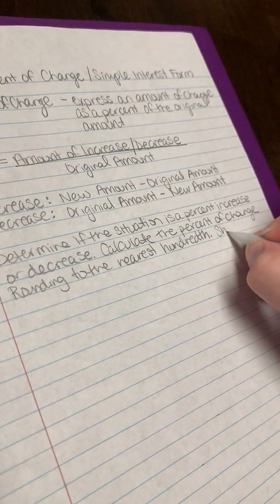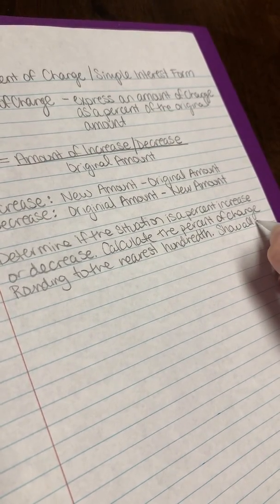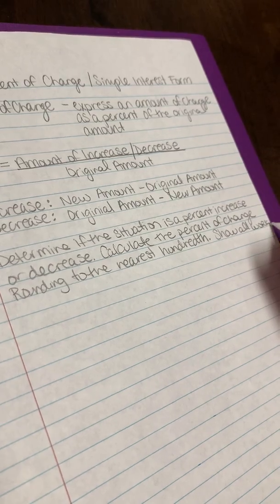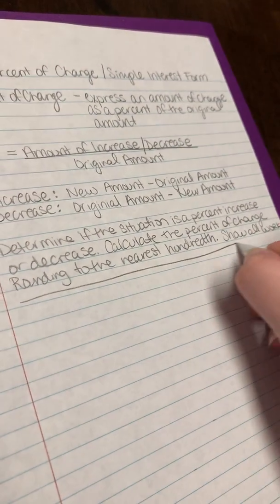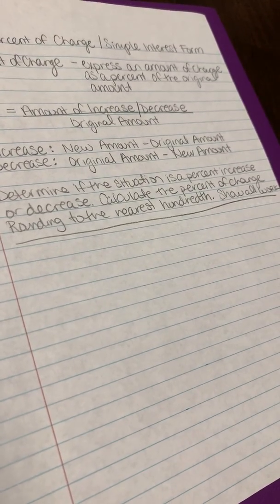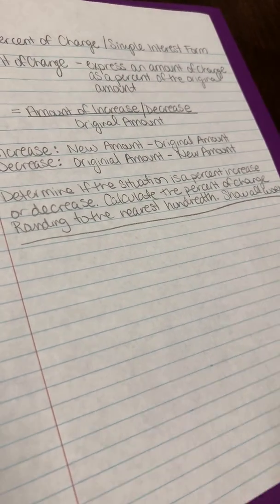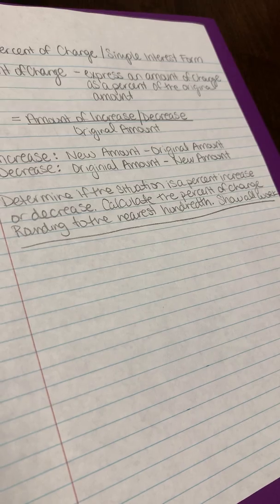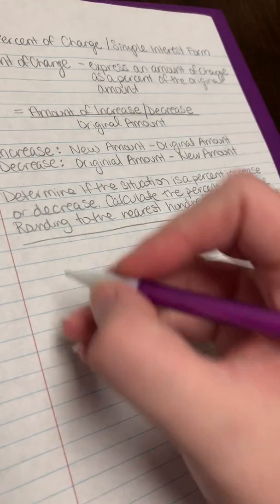Show all work. So determine if the situation is a percent increase or decrease, calculate the percent of change, and round to the nearest hundredth with our work.